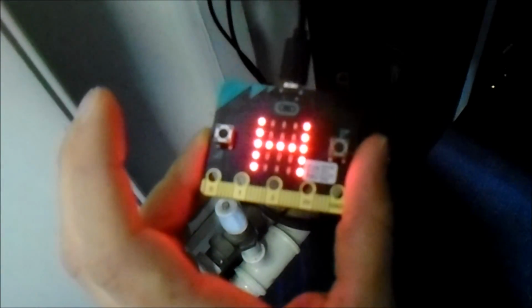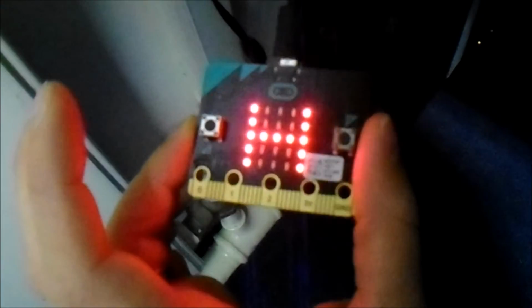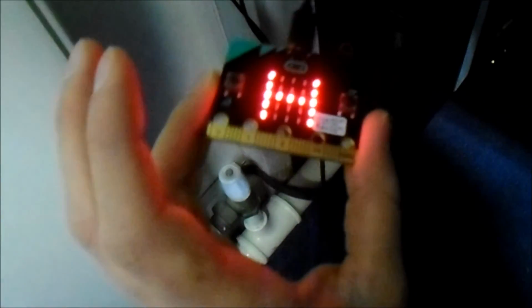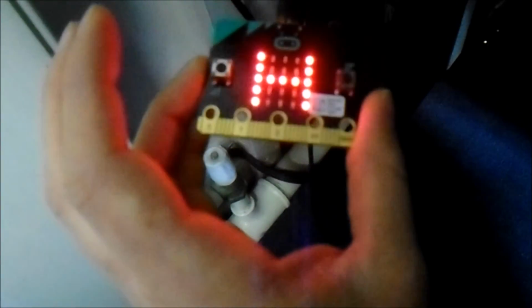But there are plenty of other little things that we can do, and more exciting, advanced things to do. But at the moment, we've done the first stage. We've made a program, and we've copied it over to the Microbit, and we've run it.